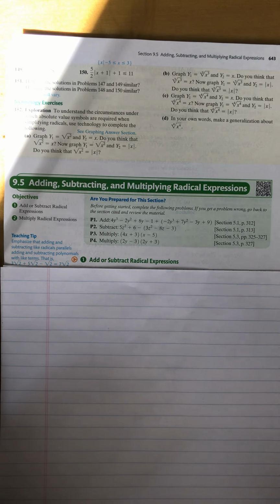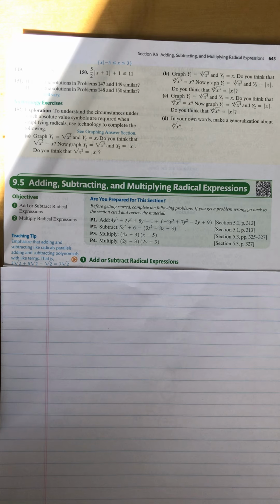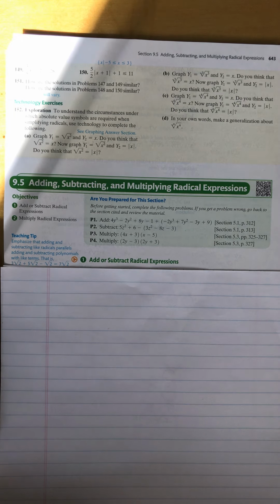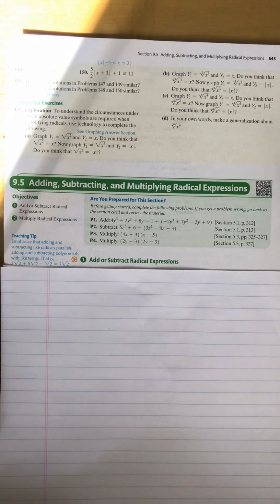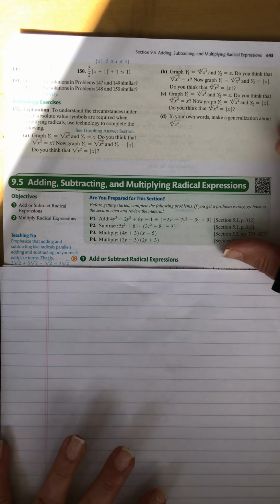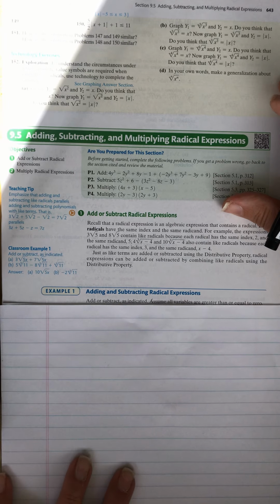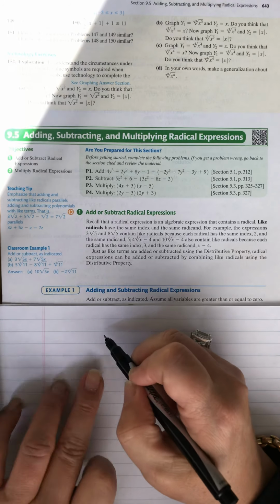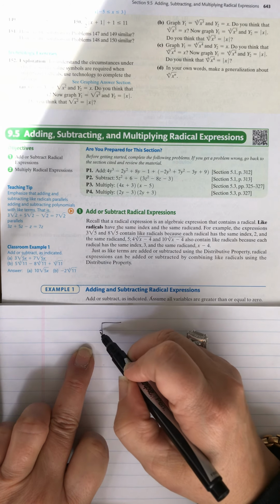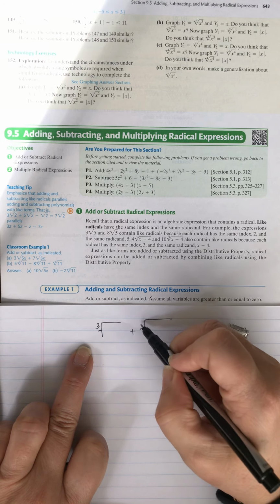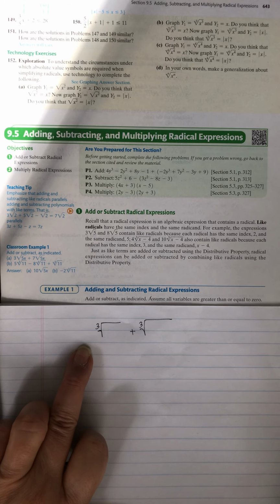Math 70, section 9.5, we are going to add, subtract, and multiply radical expressions. In the previous section, we learned multiplication and division of radicals, and you need to have the index be the same. And you just go ahead and multiply and divide. When you're adding and subtracting, the rule is a little different: the index has to be the same.